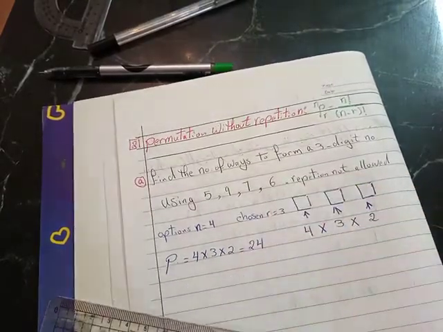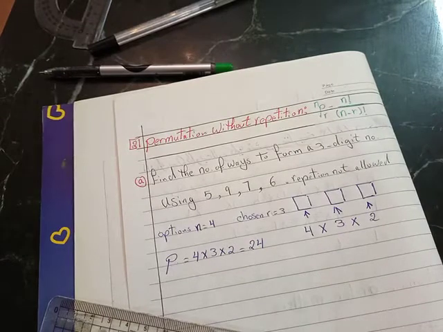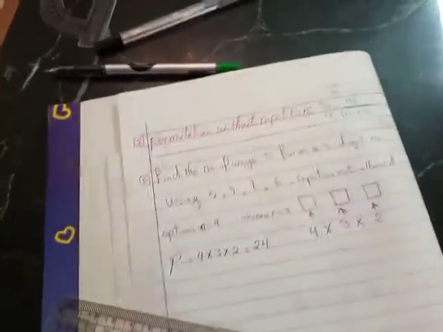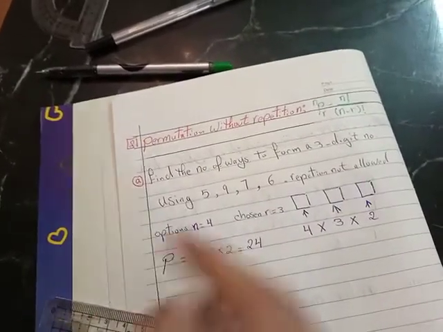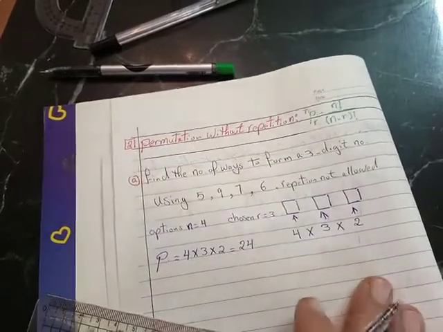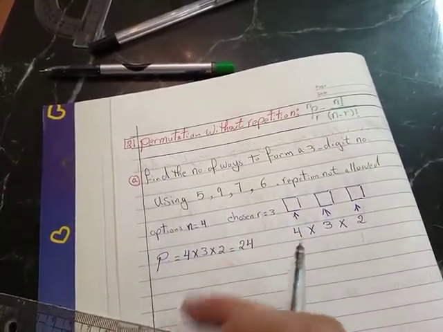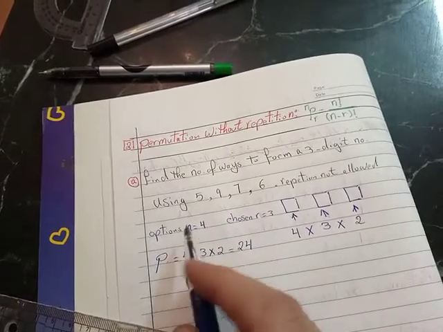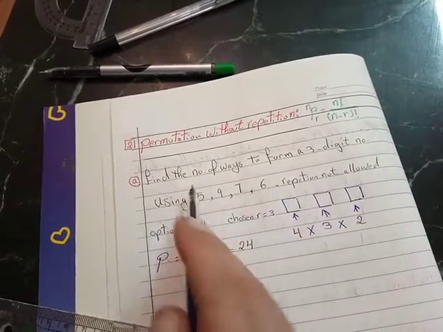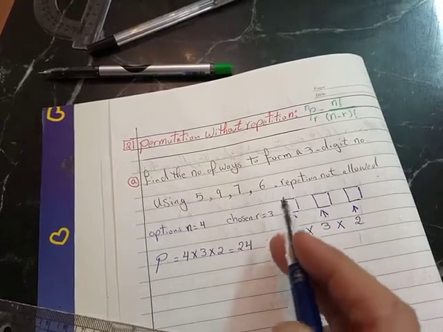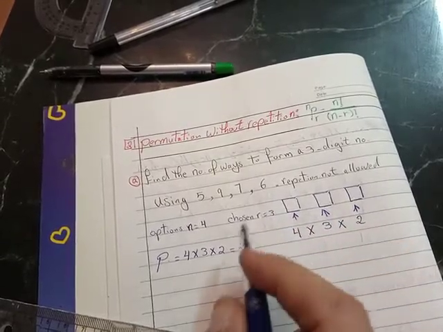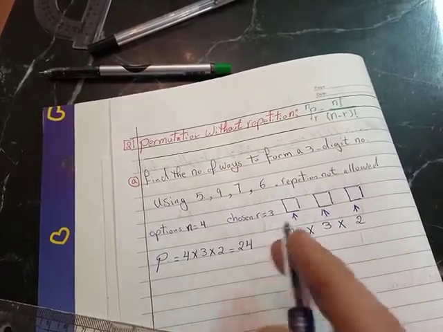So n is supposed to be bigger than r usually, or at maximum n equals r in some cases. So n is usually bigger than r, and sometimes it is equal to r, but r can never be bigger than n. So the number of all the available options is 4, and the number of chosen options is 3. So n equals 4 and r equals 3.